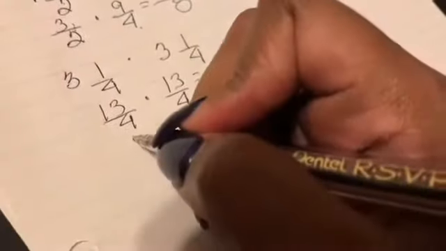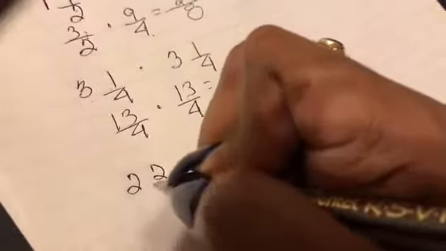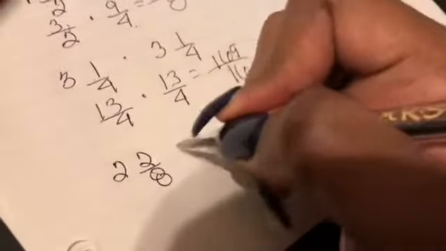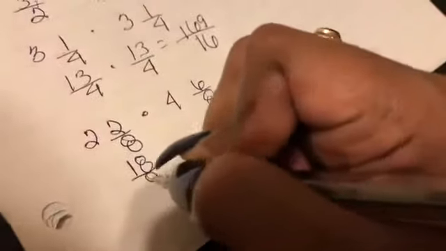Okay, let's do another one. Let's do 2 and 2 over 8 times 4 and 6 over 8. 8 times 2 is 16. 16 plus 2 is 18 over 8.